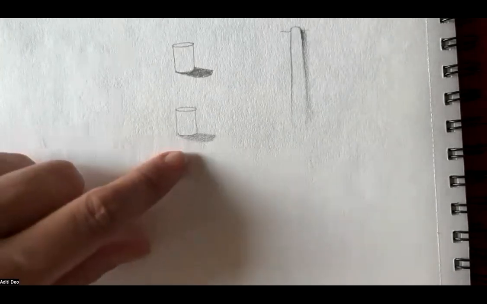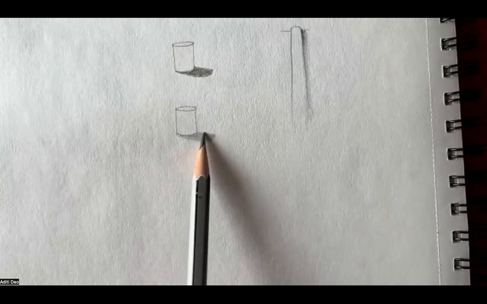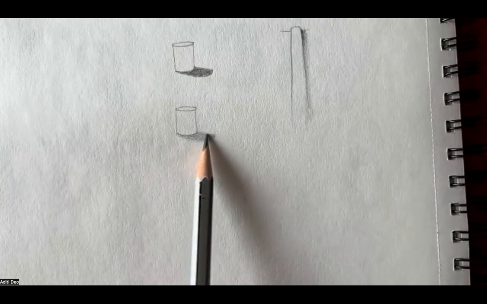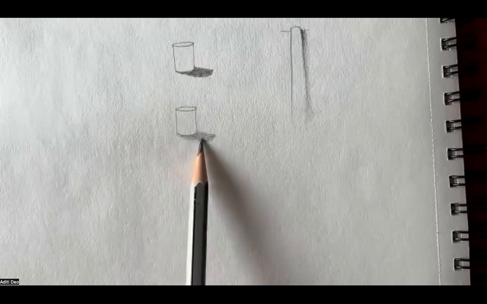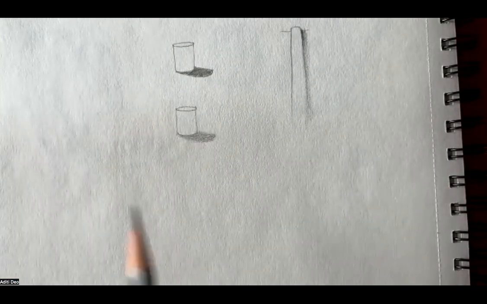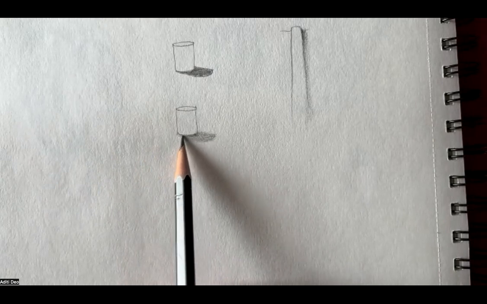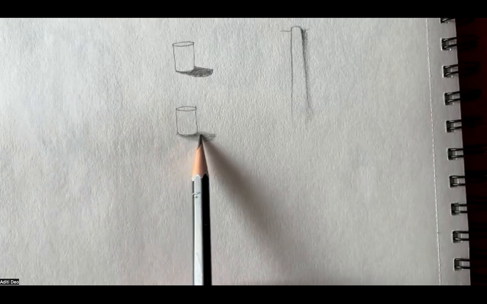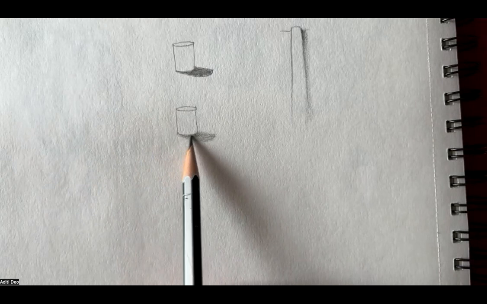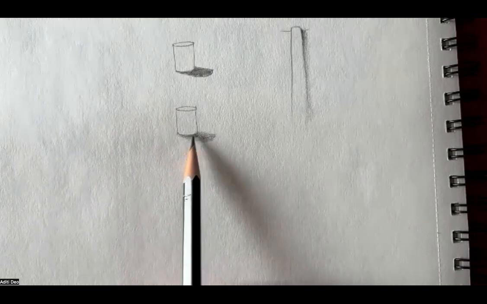Almost like if you were to take a blending stump and blend the edges, but don't blend the edges with a blending stump, add more graphite. This becomes like diffused light. Within this also, you can change the intensity of the shadow and thereby create a different meaning of the source of light.